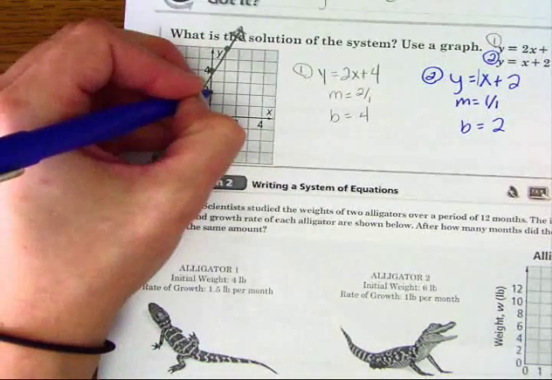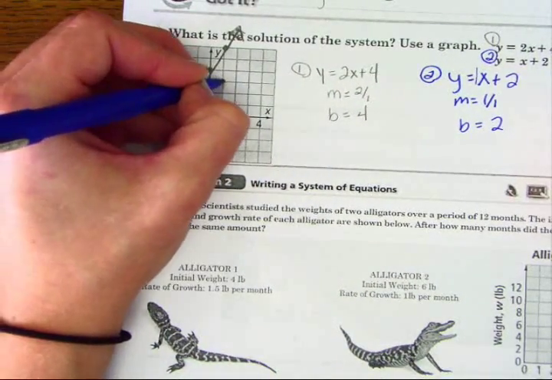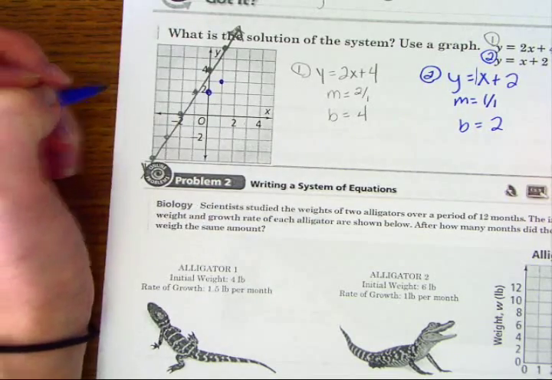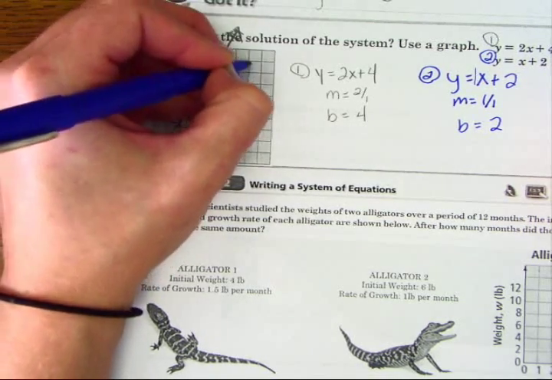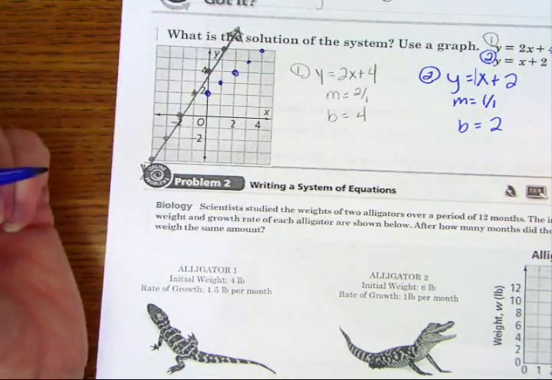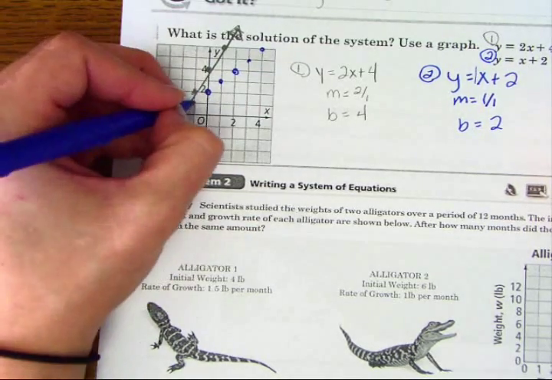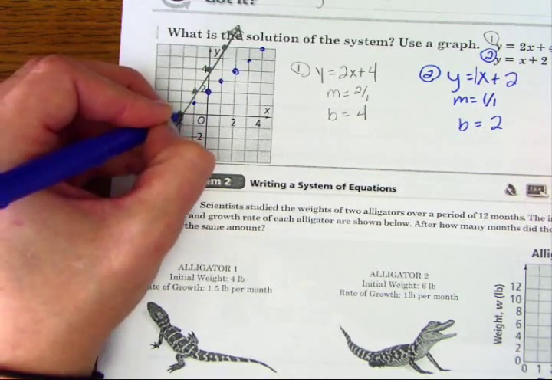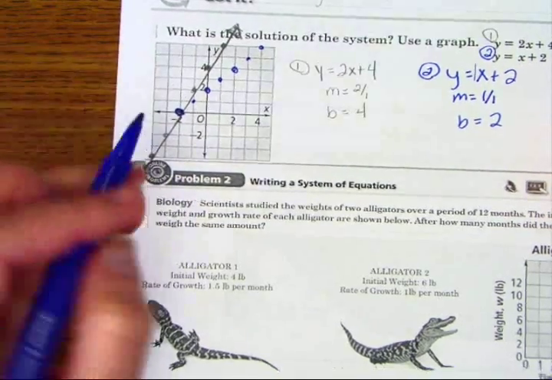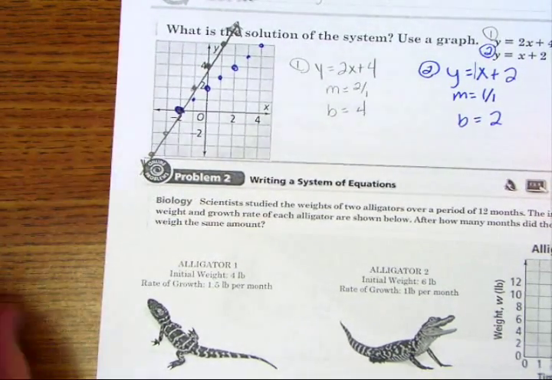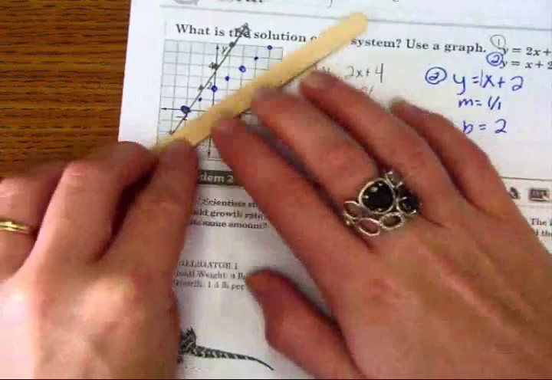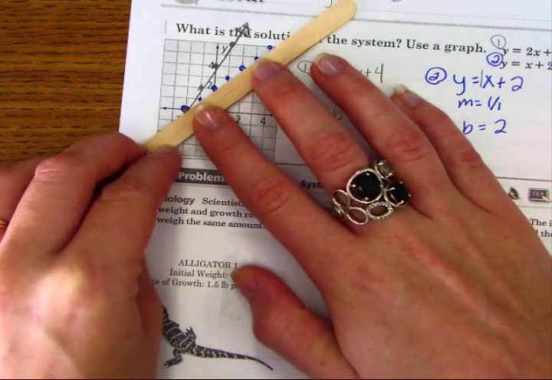Now for the blue equation. You're going to go up to positive 2 and make a dot. Rise 1, right 1, rise 1, right 1, that's a mouthful, rise 1, right 1, and remember to go down and to the left, down and to the left. Look where they meet. They definitely do have a significant meeting point. The 2 dots come together. Once you find that those 2 dots come together, you can stop.